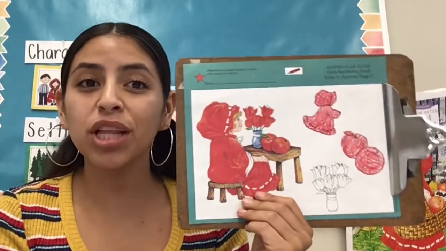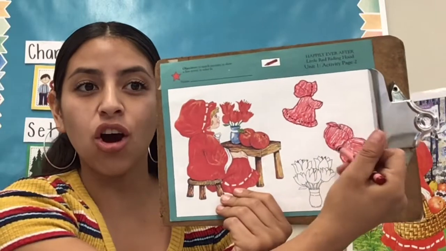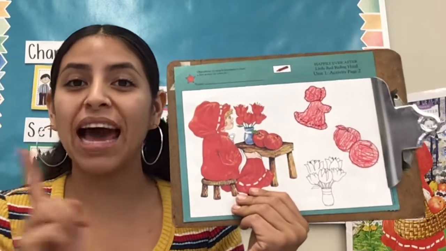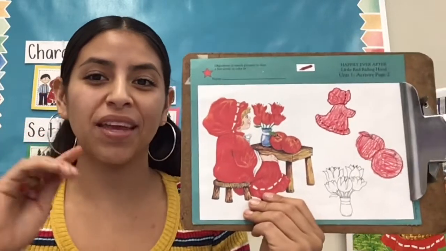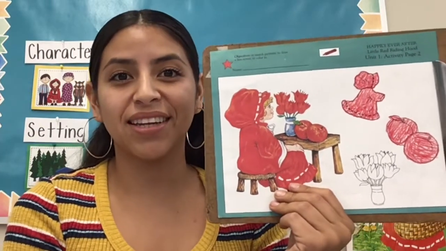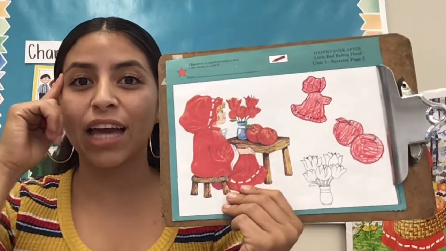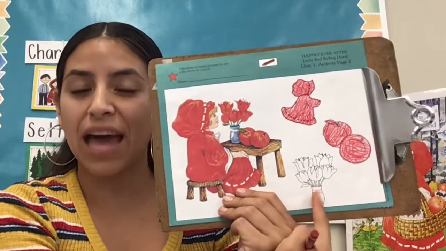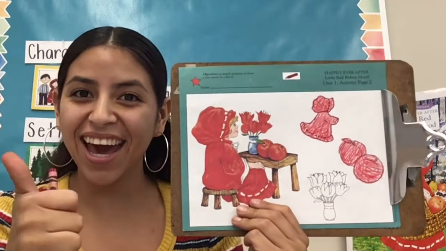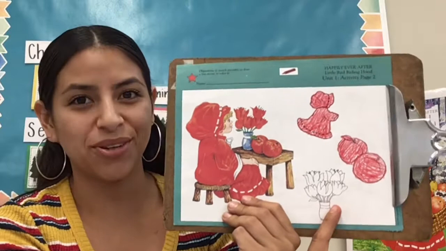Okay, TK, I really want to see that you're trying your best to stay inside the lines and color all the white spaces. Now the last riddle, our third riddle. I smell very sweet. I grow in the garden. What am I? So if you think about the riddle, it said, I grow in the garden. Can flowers grow in the garden? Yeah. So you're going to color your flowers because that answers the last riddle.